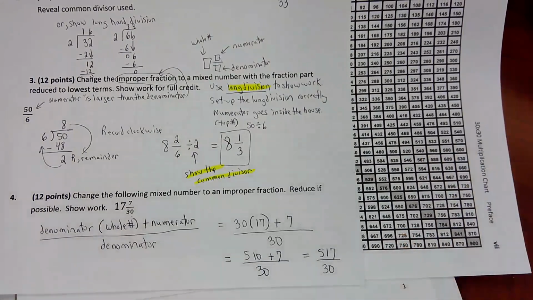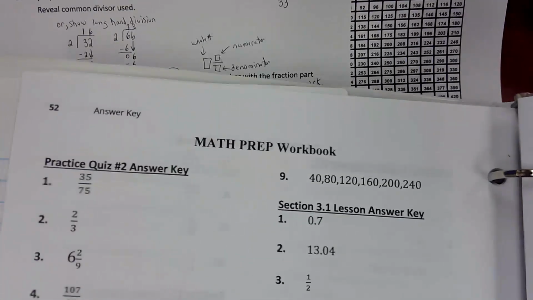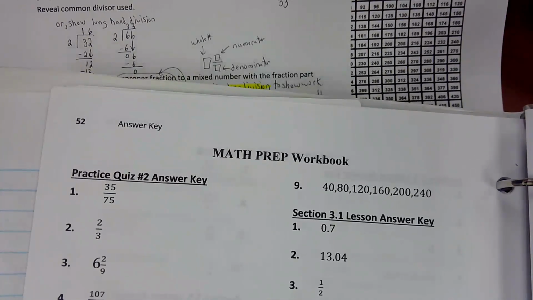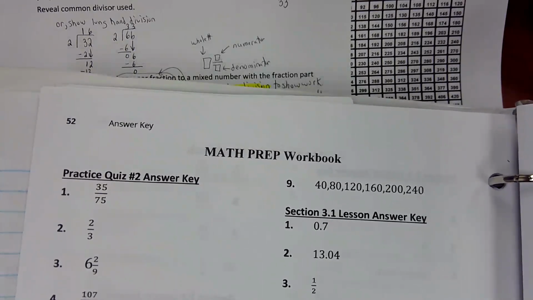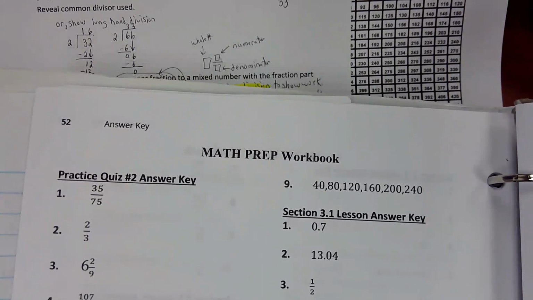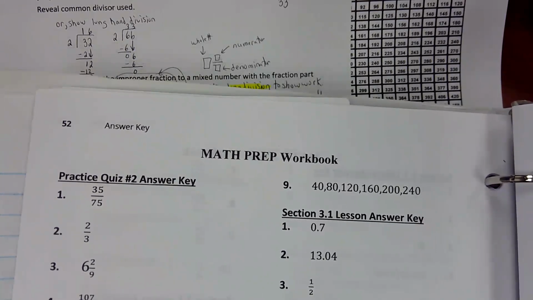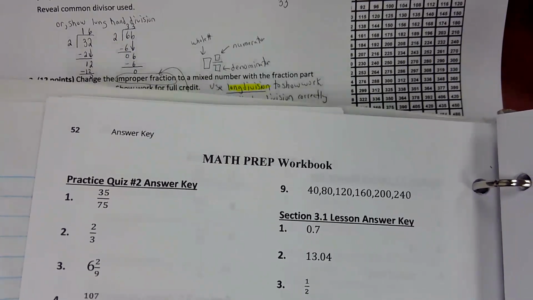So remember, there's an answer key. Remember, your course workbook has an answer key for the Math 105 Canvas course in the front of the workbook. In the back of the workbook is the 410. The front is the Math 105. So it's on page 52 is where you have the answer keys.